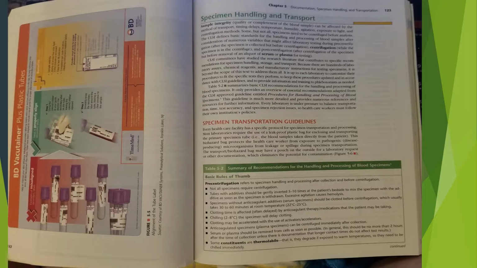The CLSI defines basic standards for the handling and processing of blood samples after considerations of numerous variables that might affect laboratory testing during pre-centrifugation, after the specimen is collected but before centrifugation, centrifugation, while the specimen is in the centrifuge, and post-centrifugation, after centrifugation of the specimen but before removal of an aliquot of serum or plasma for testing.